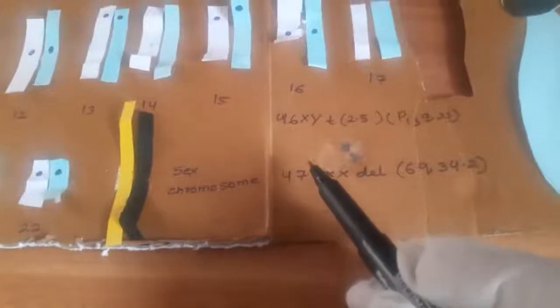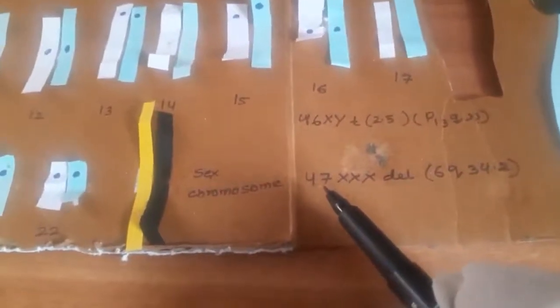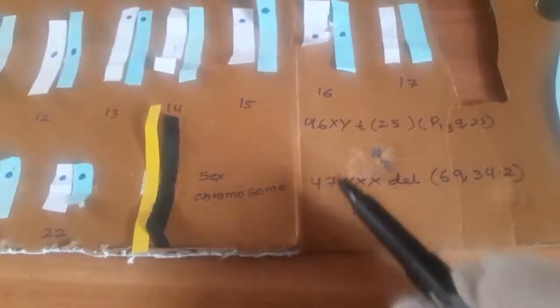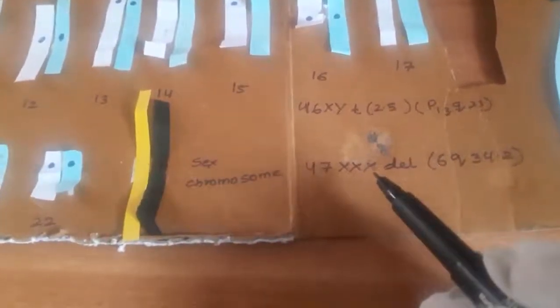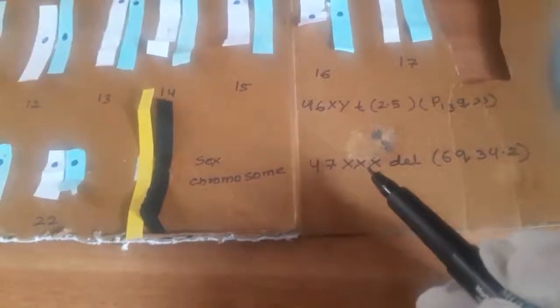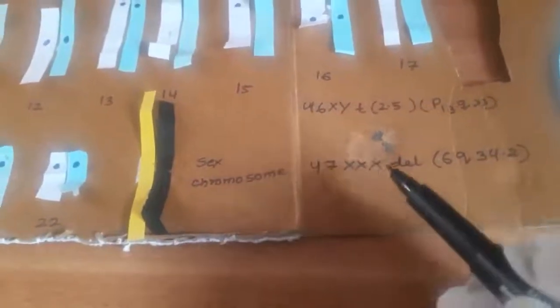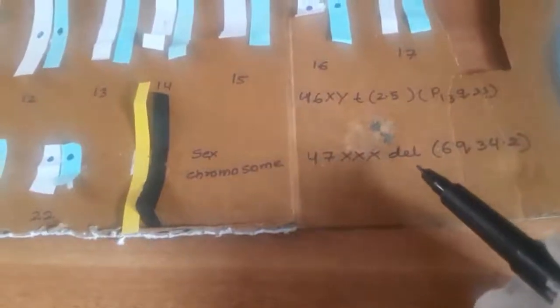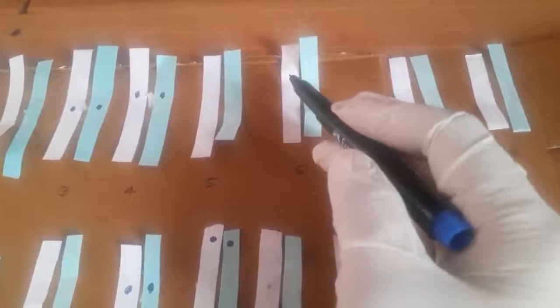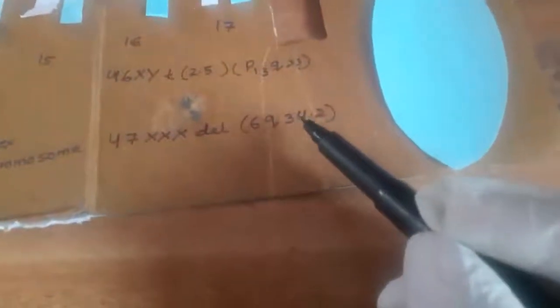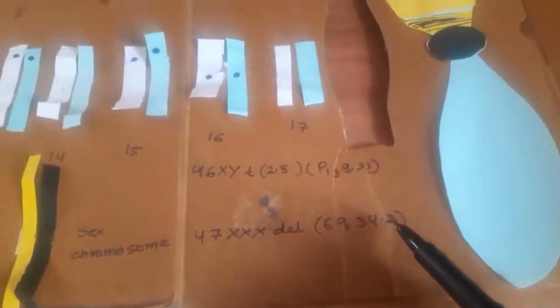Like this, here the 47 chromosome, that is the extra chromosome, is there. Here is the numerical anomaly, and there are 3 X chromosomes. 1 X chromosome is added. And here is also deletion. Where does deletion occur? In chromosome number 6, in the Q, that is the long arm. It is also submetacentric. If centromere is here, the long arm, and 34.2, that is region 3, band 4 and subband 2.